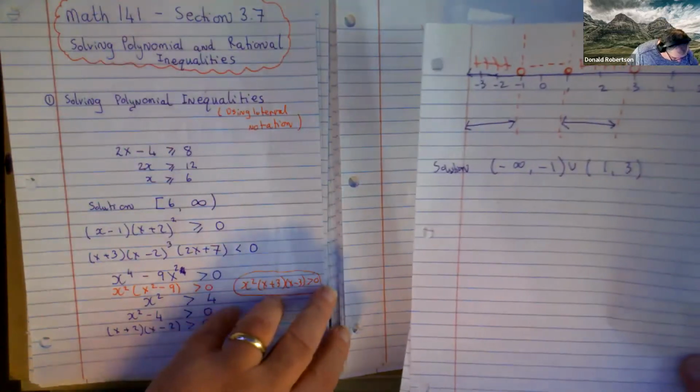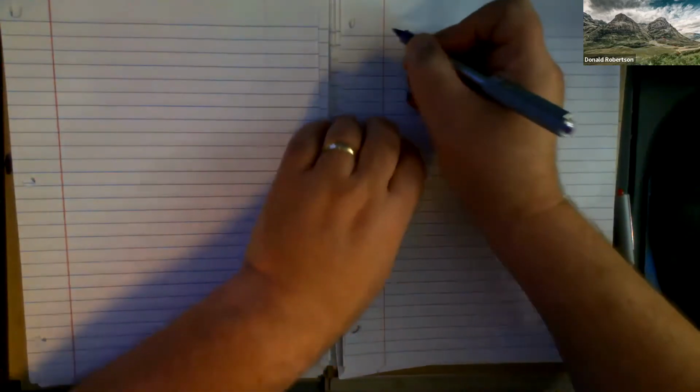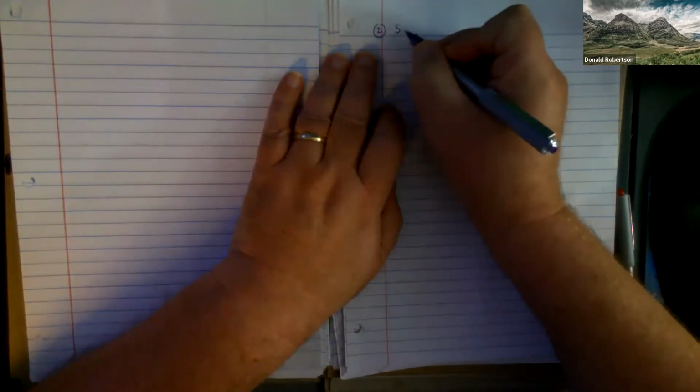So we have essentially gone through the process for solving polynomial inequalities. What we're now going to do is to solve rational inequalities.